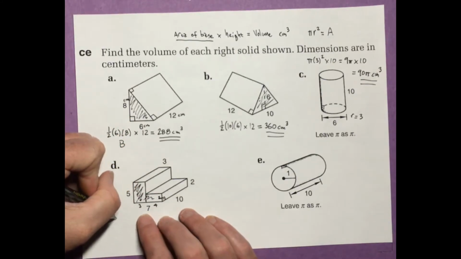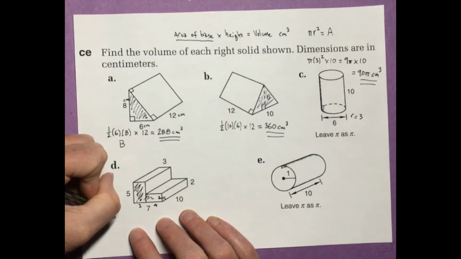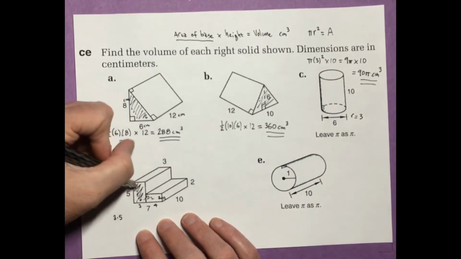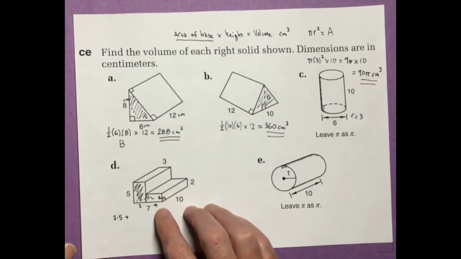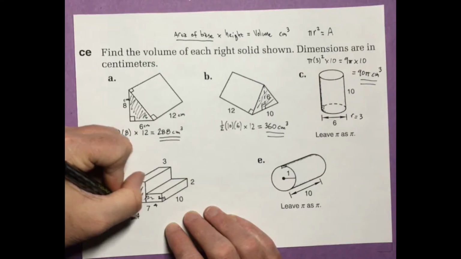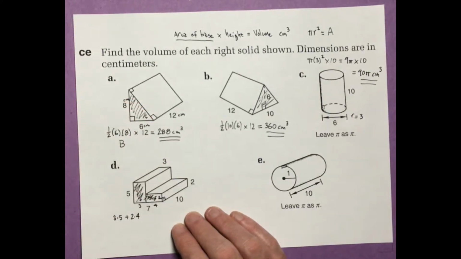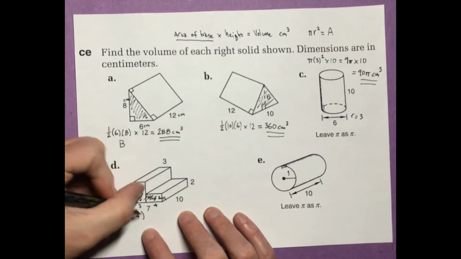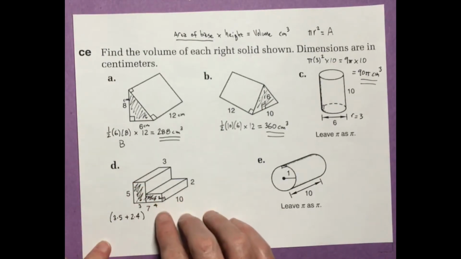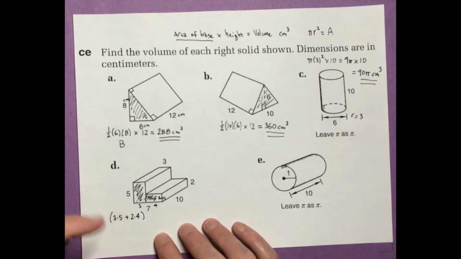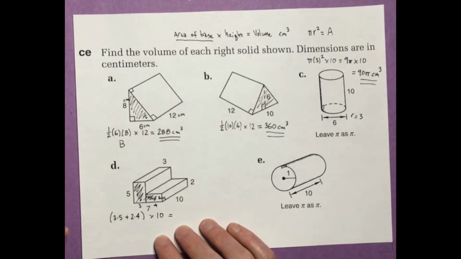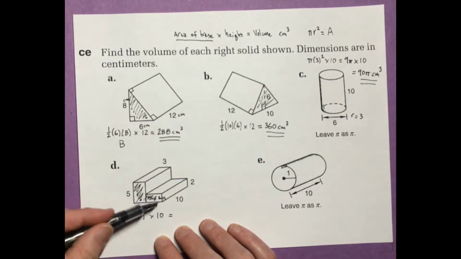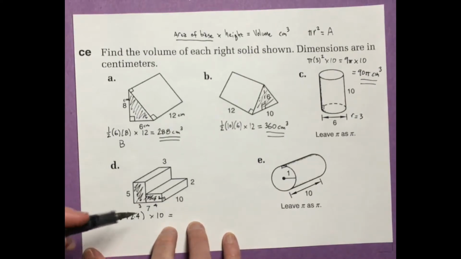So we're going to take the 3 times the 5. That will give me the area of this rectangle. And we're going to add to that 2 times 4. That will give me the area of this rectangle. And adding those two together gives me the area of the entire base. Then we'll multiply that by 10 to come up with our final volume. So here's the area of the base by splitting that into two rectangles, multiplied by the height. Bada boom, bada bing, we're done.